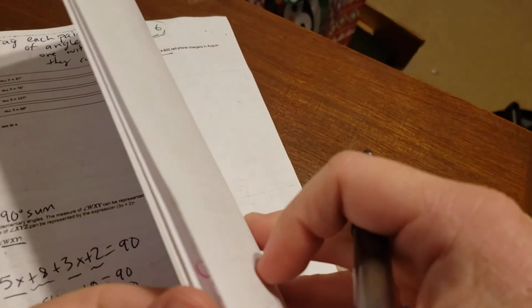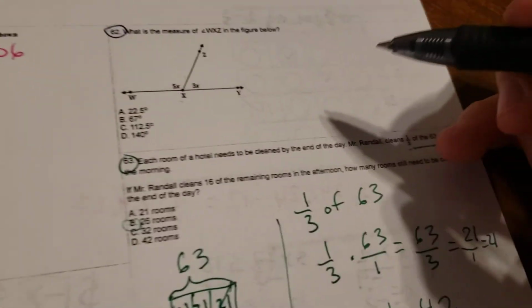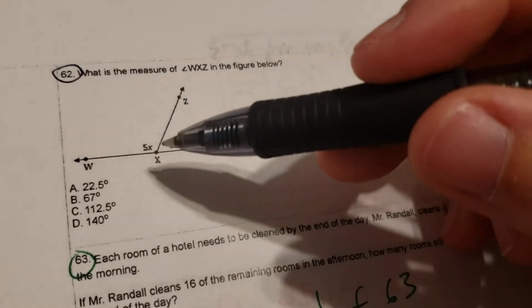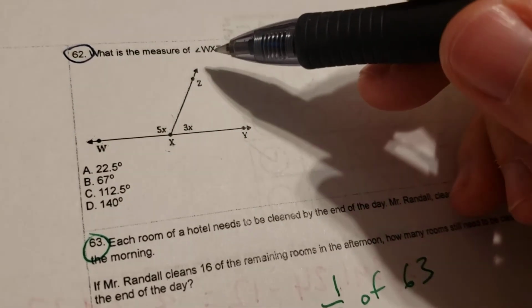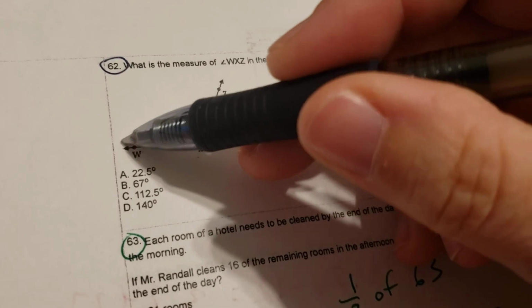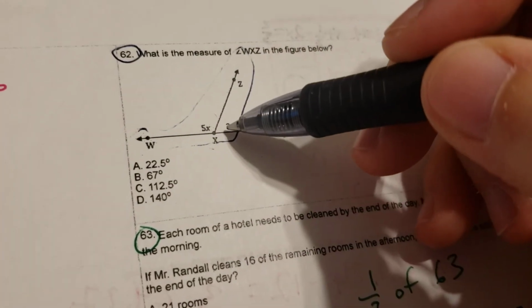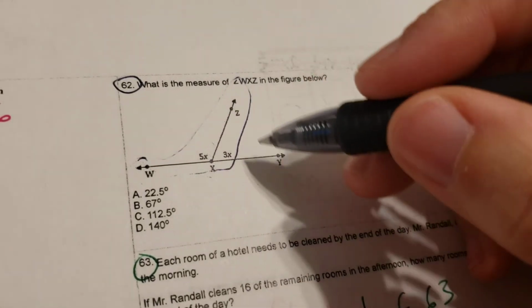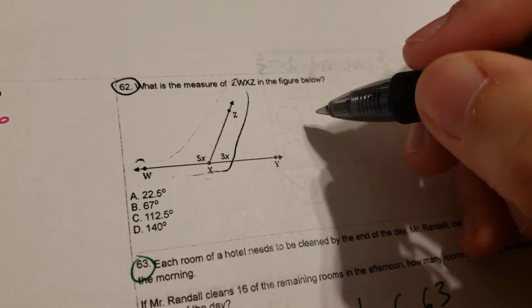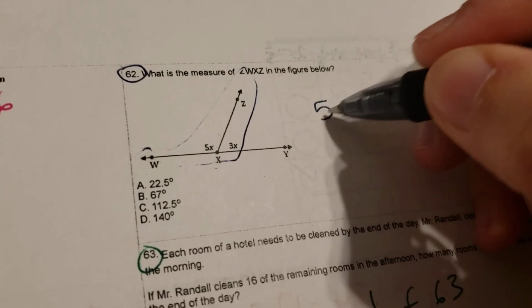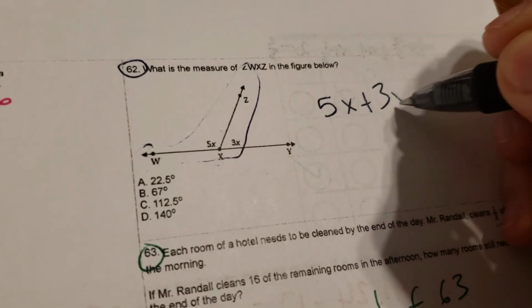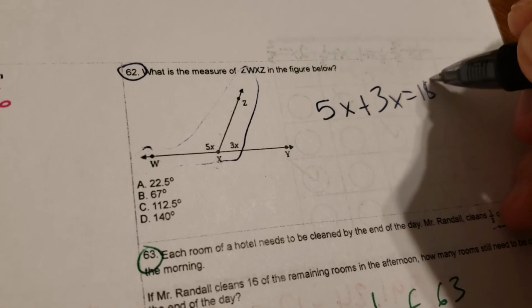And there's number 62 towards the end of this packet. Let's find you. It's going to be on this page. Oh, it's an angle problem with unknowns. What's the measure of angle WXZ? Here's WXZ right there. That's the one that's 5 times the number. Now, I know both my angles all add up together, I have to add up to a straight line, 180 degrees.